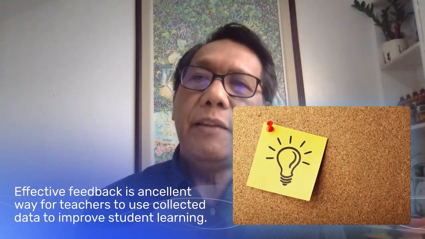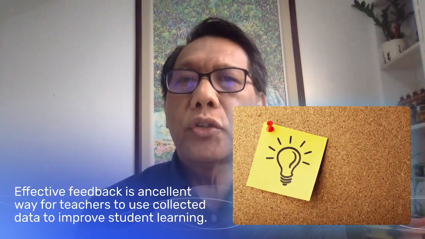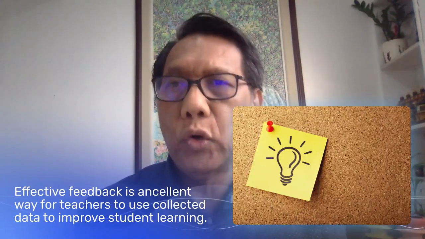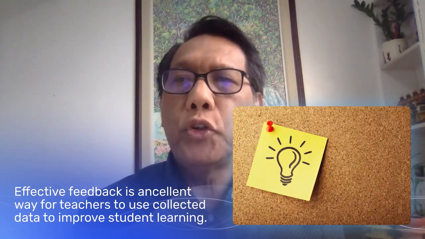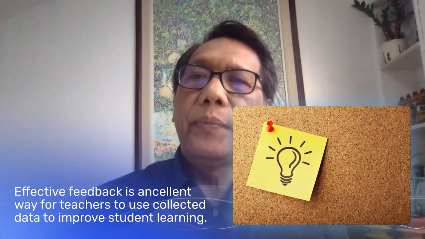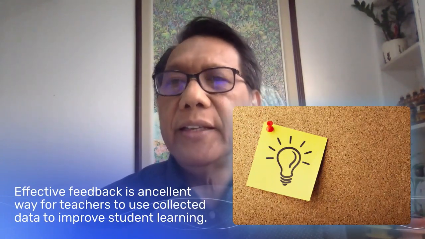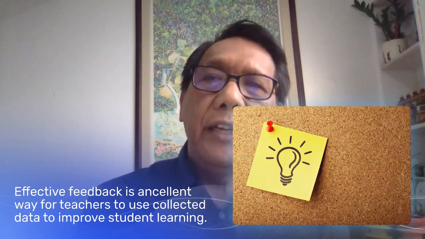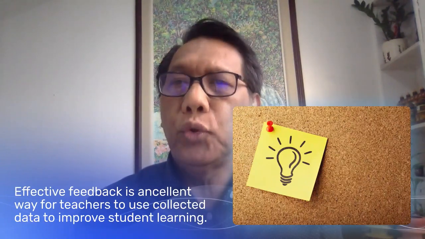Effective feedback is an excellent way for teachers to use collected data to improve student learning. Teachers can generate more opportunities for creating evidence about what their students have and have not learned and provide effective feedback to students.